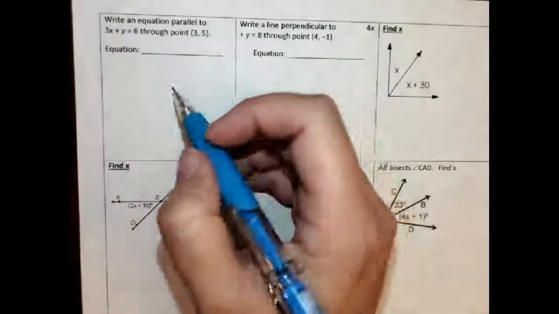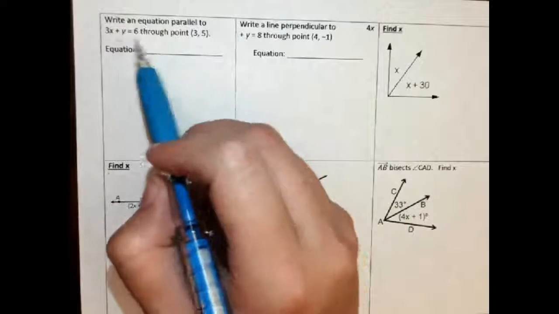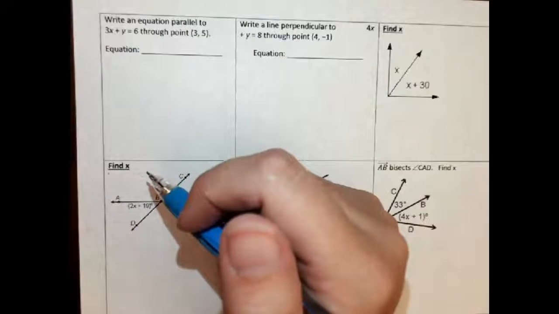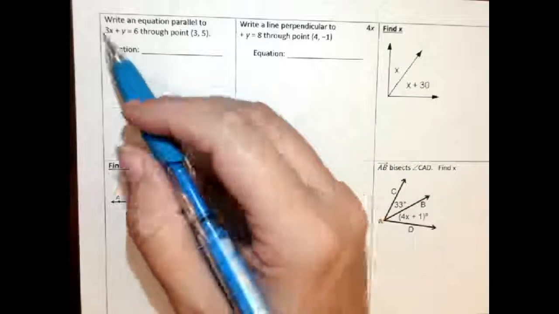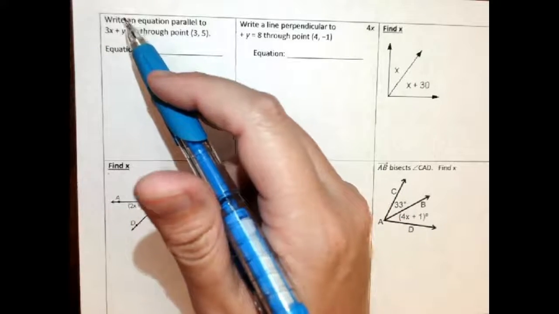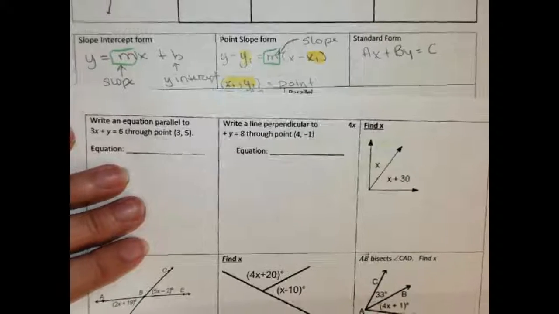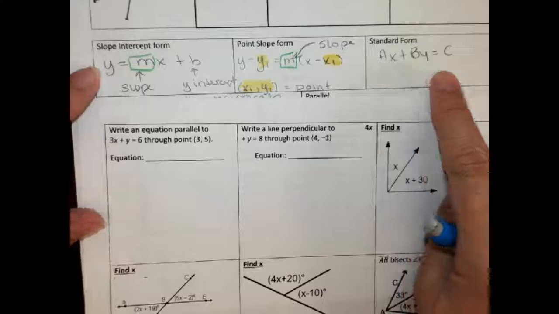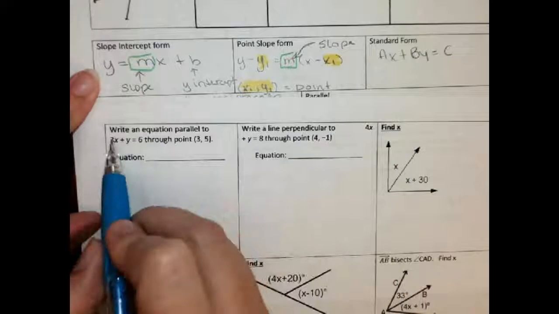Okay, so now instead of giving me a graph, they give me an equation. So first I have to find the slope from this, and this is in standard form. The first thing we need to do is rewrite this form into this form here so that I can find the slope. So I'm going to copy this down.